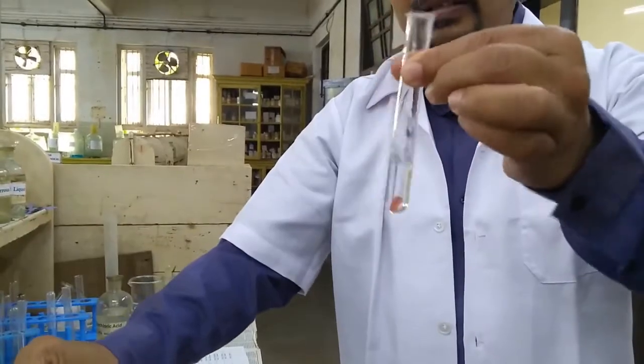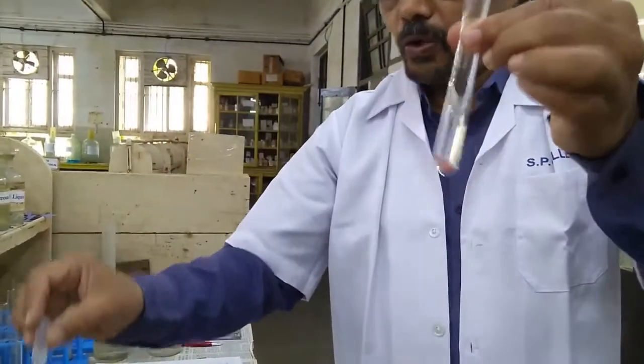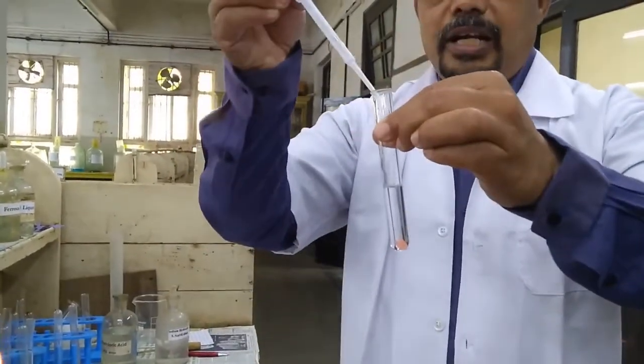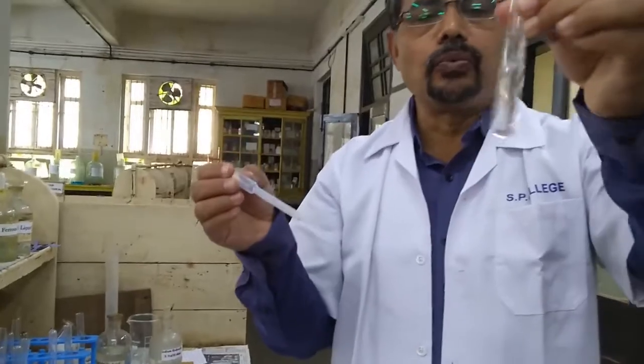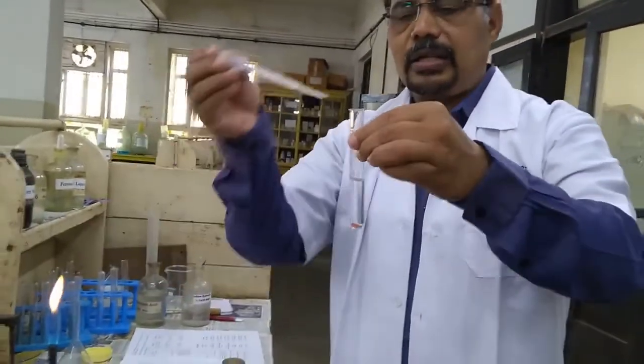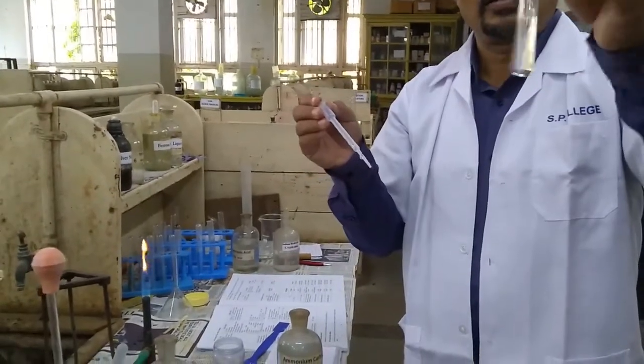So I will add this NH4Cl solution, NH4OH, till the color of the red litmus paper becomes blue. Then that solution is called an alkaline solution. I will mix it well.